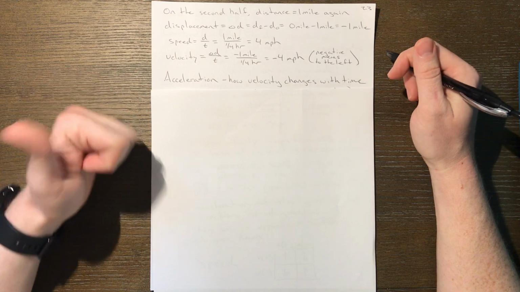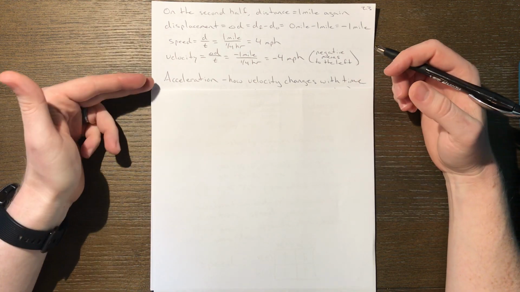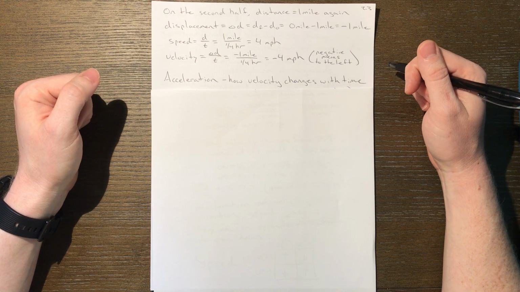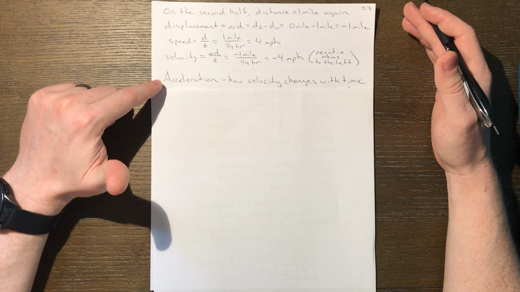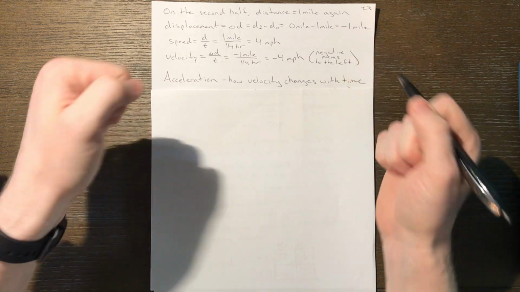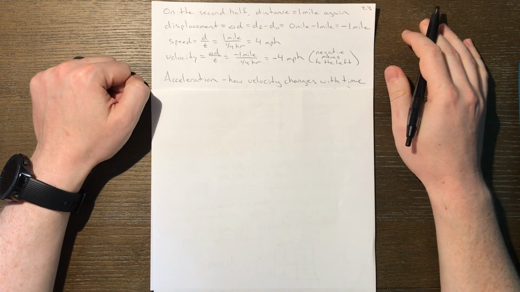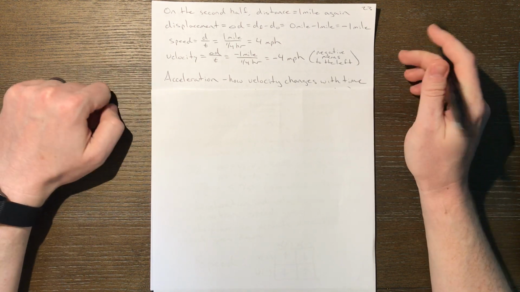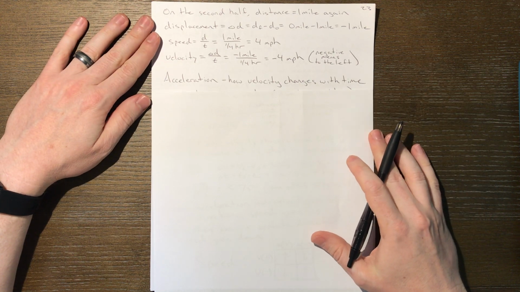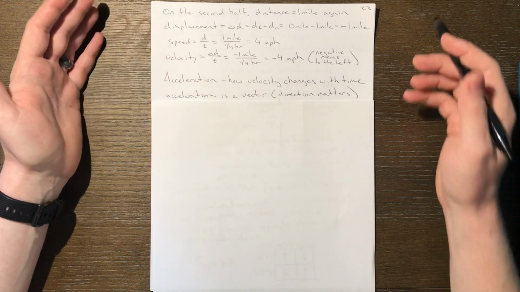So you can change your amount of velocity, speeding up or slowing down. That can be an acceleration. But alternatively, you could just change your direction. That is also an acceleration. Whenever you turn your car left or right, you're changing the direction of your velocity. And if you're changing your velocity, you are accelerating. So, because acceleration is based on velocity, it is also a vector.